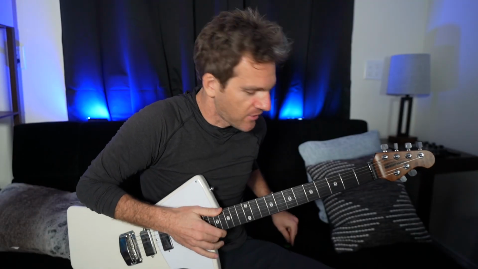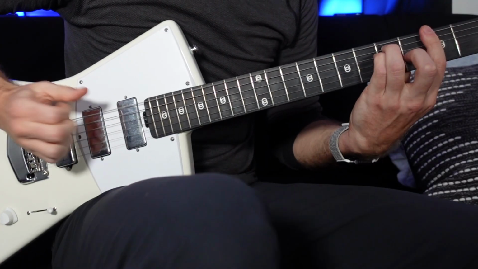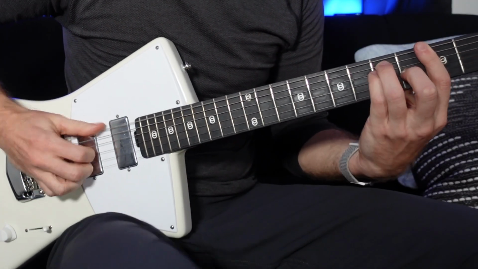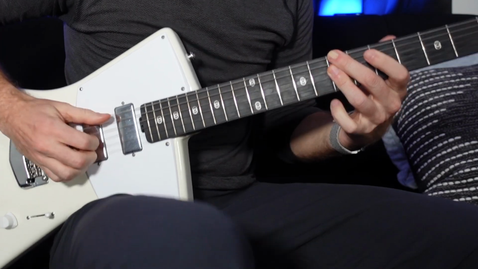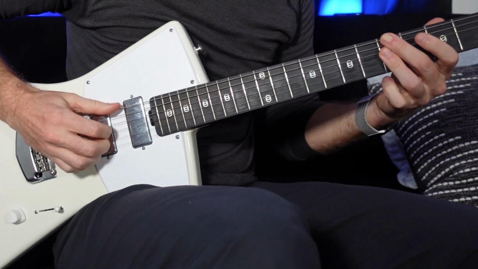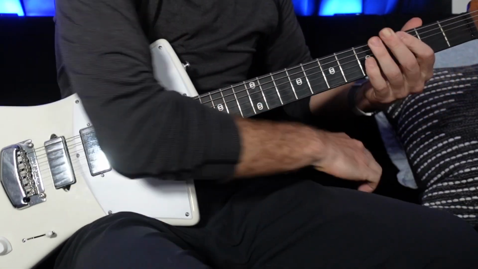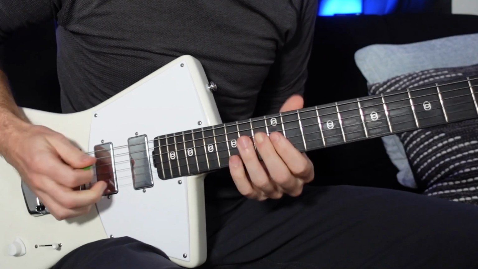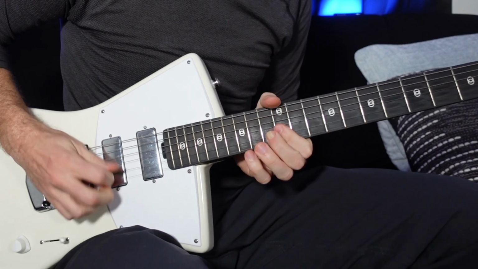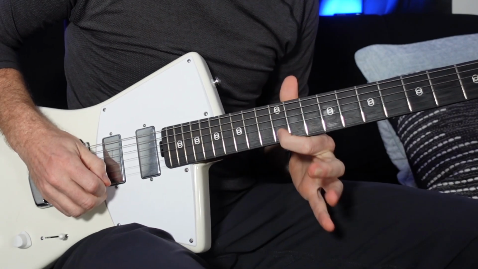But just as a quick example, if I'm just gonna loop something here, let's do something in G. So it's just a G to B to A minor. Oh, it landed on a B?